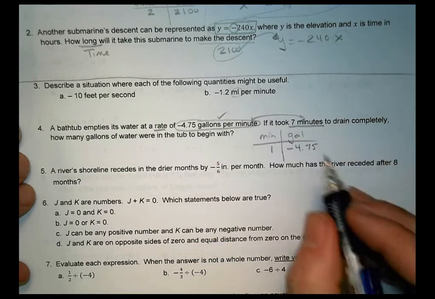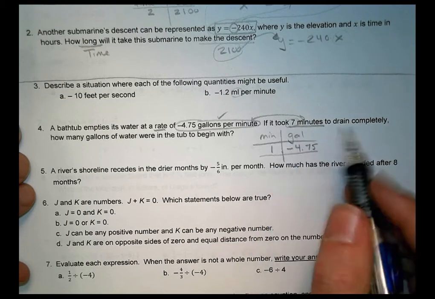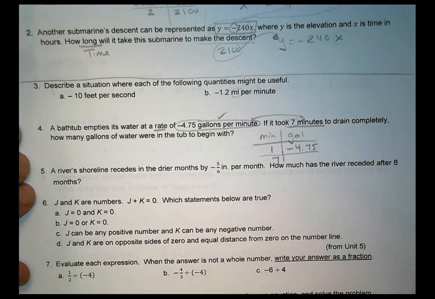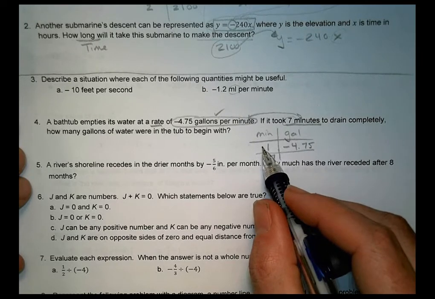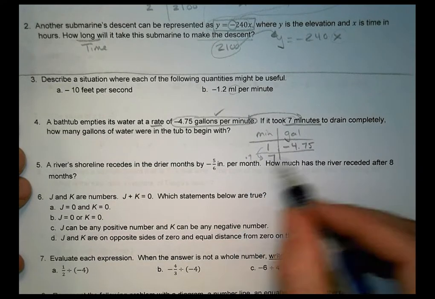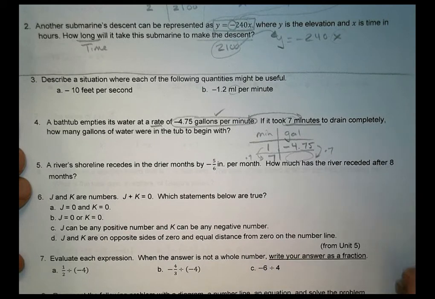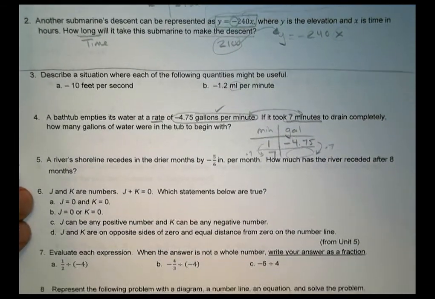That's our rate. So the question here is, if everything is empty at 7 minutes, how many gallons have gone out at 7 minutes? Using our table, we could continue this and say, to go from 1 to 7 is multiplying by 7, and then we multiply this by 7, and we get that solution. That's the idea for how this is working. So I'll let you figure that one out. You've got enough there to get you going.